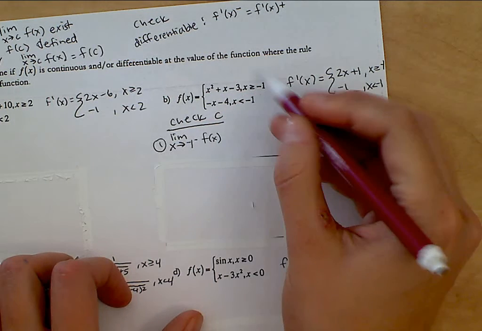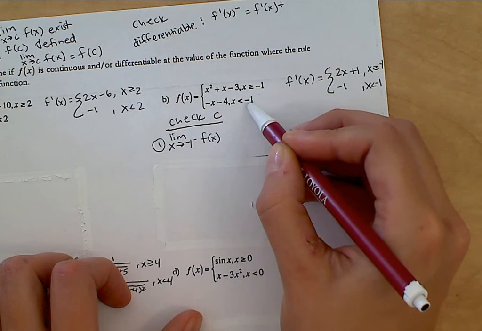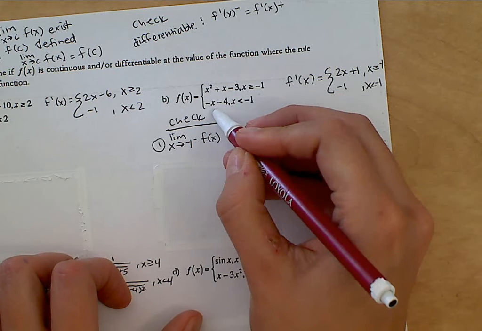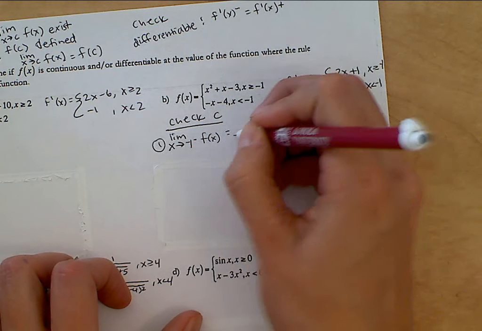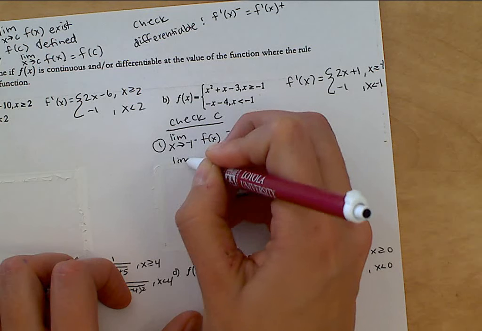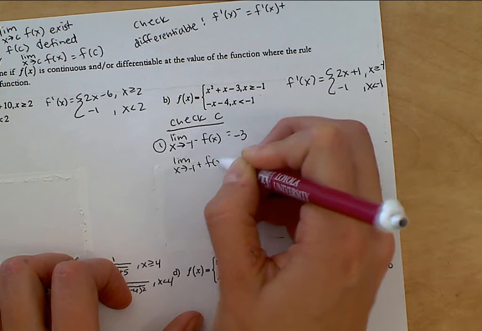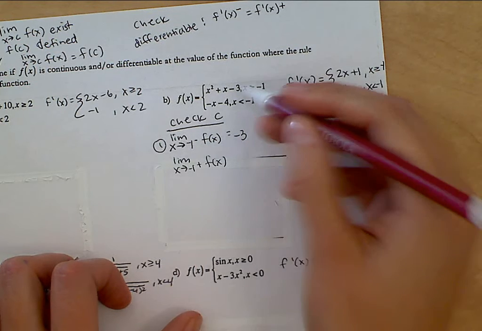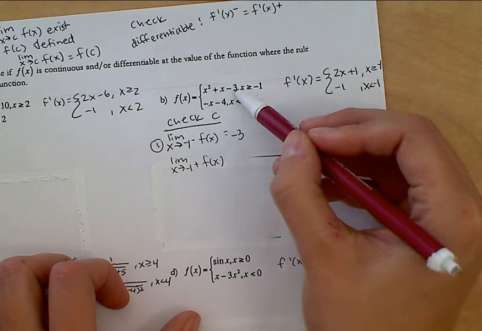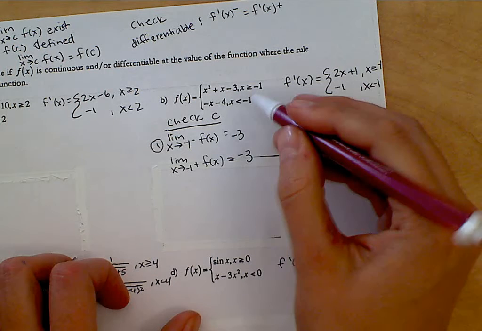From the left would be this bottom function, and that is equal to -1 minus 4, which is -3. Then the limit as x approaches -1 from the right of f of x would be the upper function. When I plug in -1, I get 1 minus 1 minus 3, which is equal to -3 as well. So I see that the limit does exist.